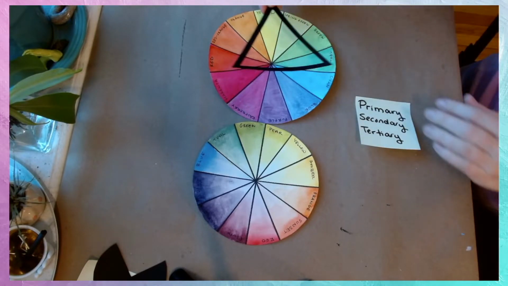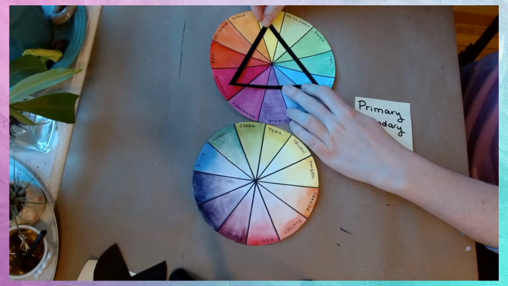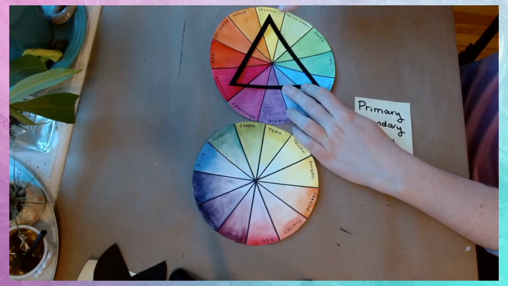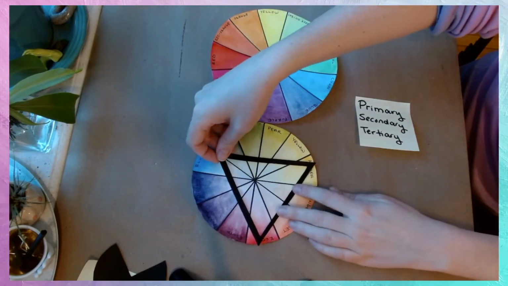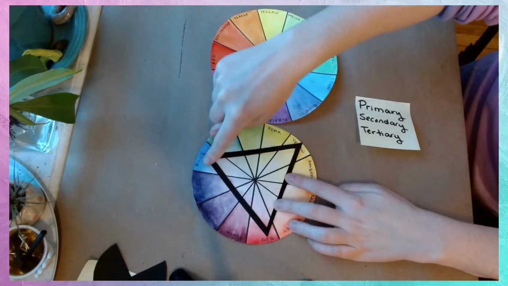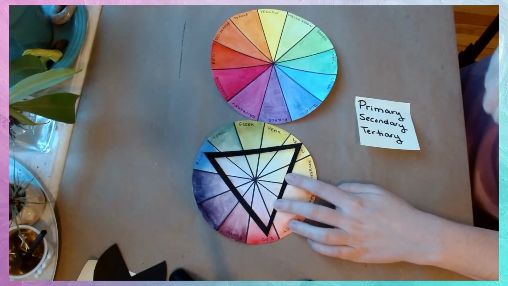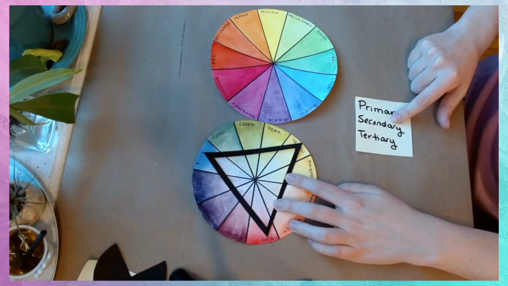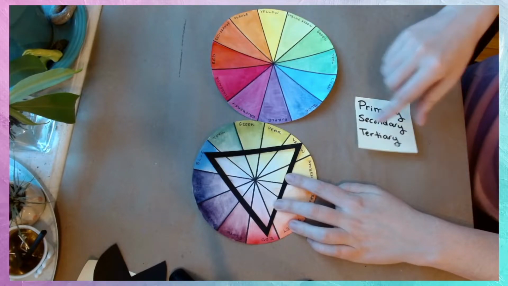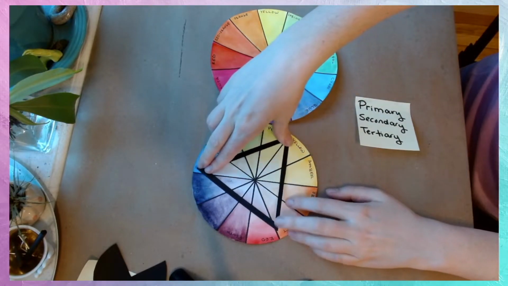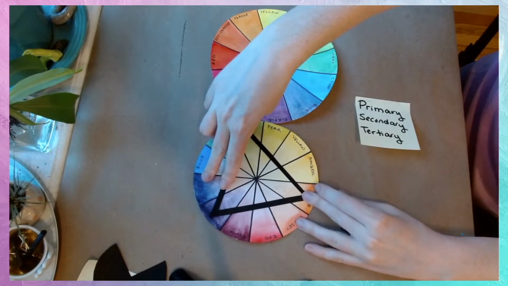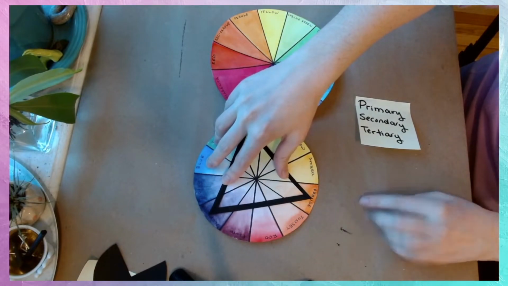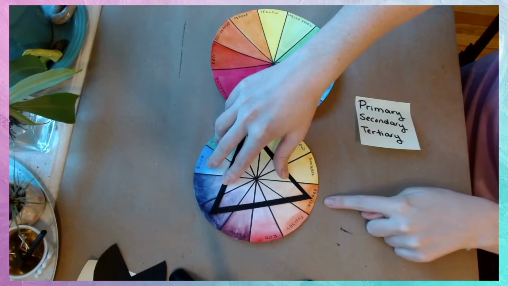So if I place this triangle down, it's going to show me that my primary colors on this color wheel, as I mentioned, are cyan, magenta, and yellow, and on this color wheel are red, yellow, and blue. The points are showing me what those primaries are. A secondary color is any color that's made by combining equal parts of two primaries. These are found just by shifting my triangle. So if I turn it to the points in between, I'm now going to see that the secondary color I get from combining red and yellow is orange.